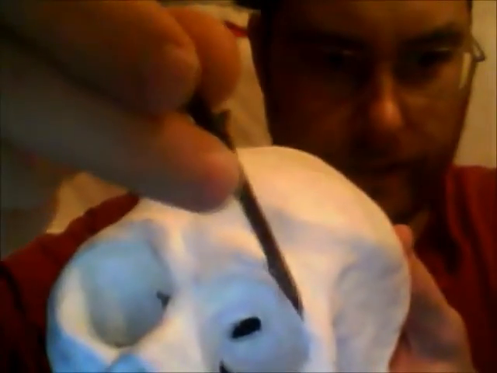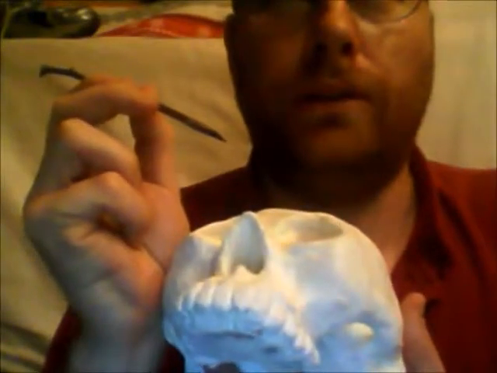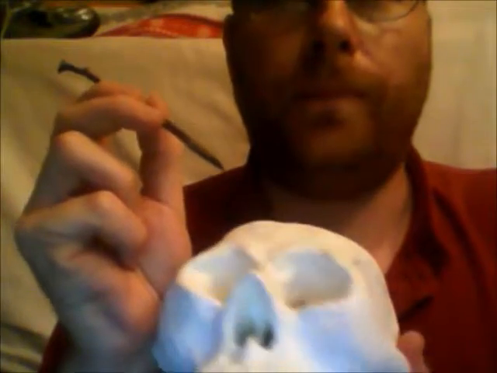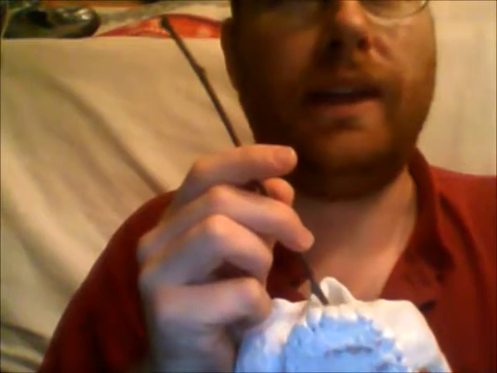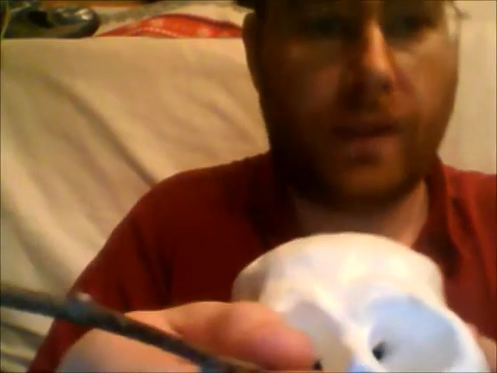And then we have the perpendicular plate of the ethmoid bone. Okay, this isn't really shown well in either skull, but oh wait, perpendicular plate of the ethmoid bone. Actually, see, we did the ethmoid earlier, so here it is.